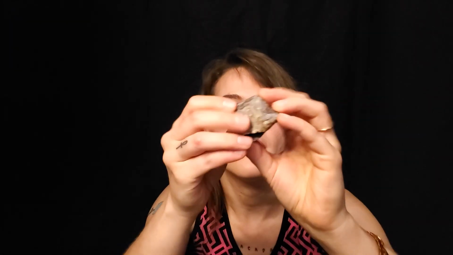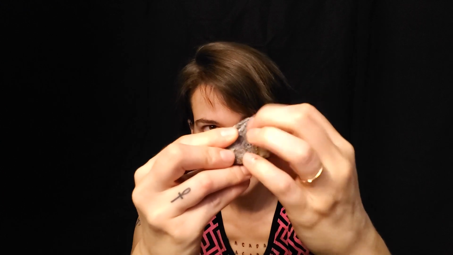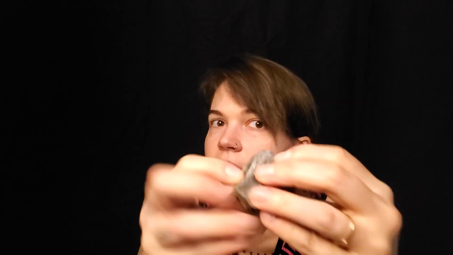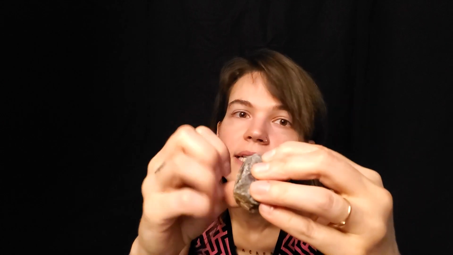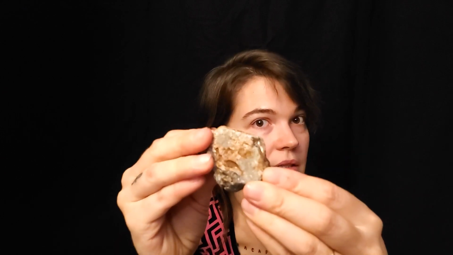And then the next stone that we're going to talk about, which actually looks kind of similar to dumortierite and looks kind of similar to tanzanite. It's not either one of those, but I think you can probably tell that it's a corundum.